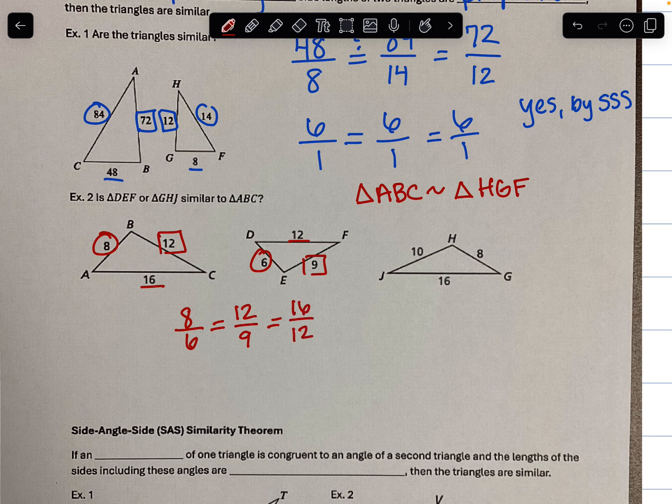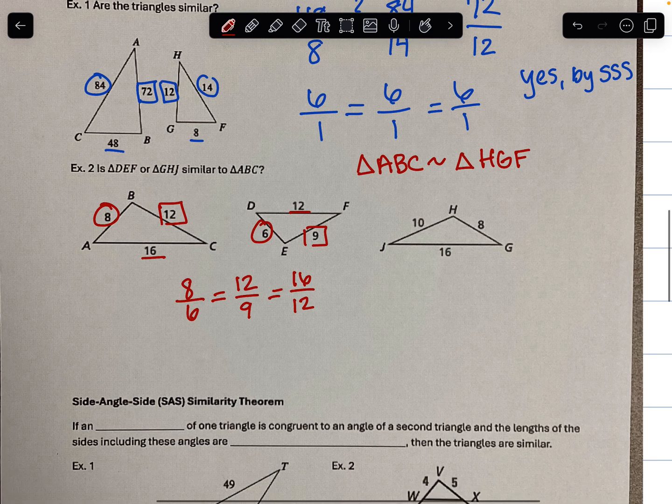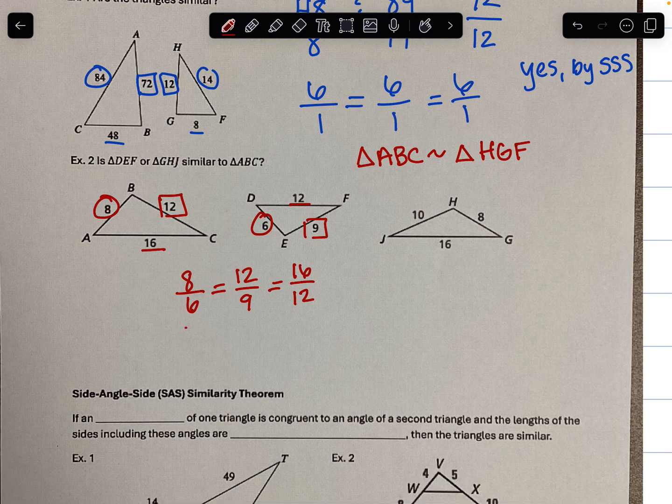Okay. What does 8 over 6 simplify to? 4 over 3. What about 12 ninths? 4 over 3. And 16 over 12? Also 4 over 3. Okay, so we can say triangle ABC is similar to what? DEF. Good.